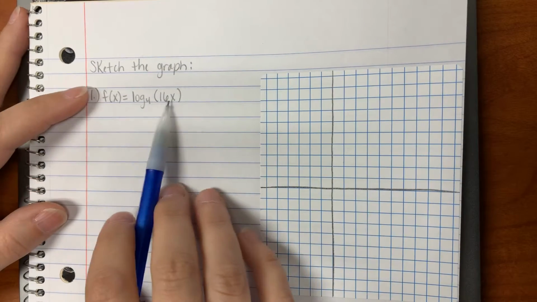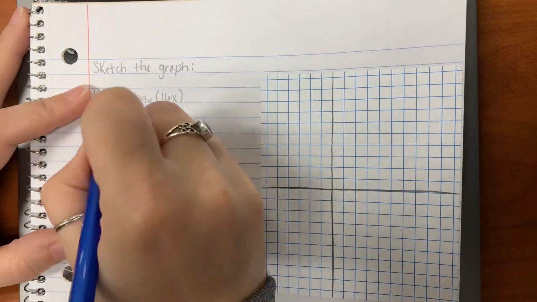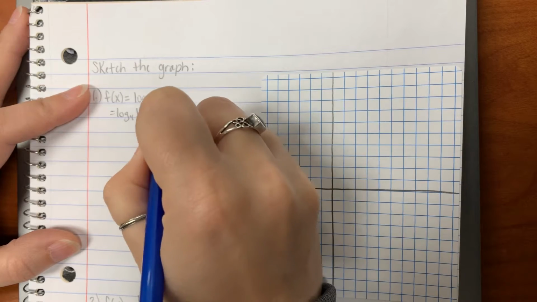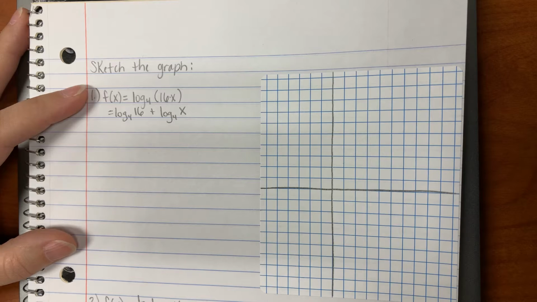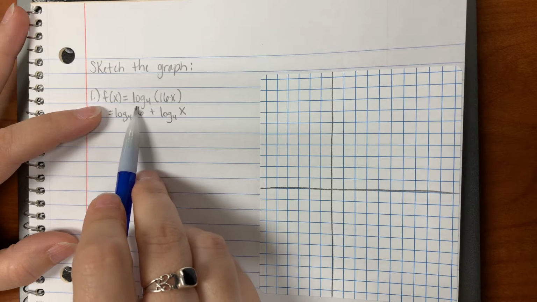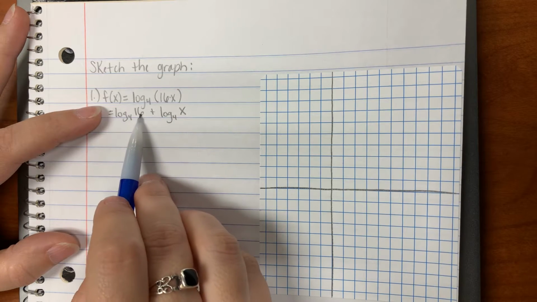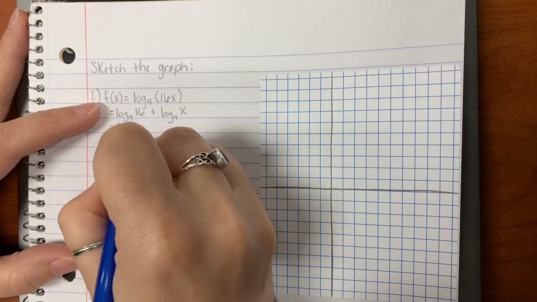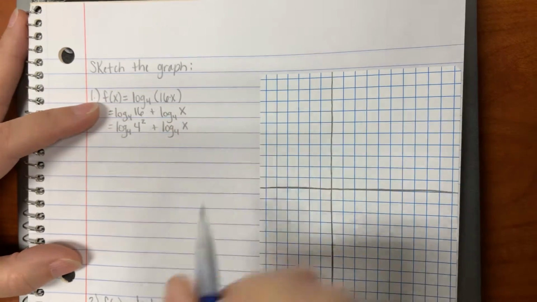So I'm going to start out with this. I'm going to separate it up because this is multiplication. So this is really the same thing as log base 4 of 16 plus log base 4 of x. So then I can rewrite this. If I'm in a base 4, if I can get this base to be a 4 with an exponent, then I can simplify this. So 16 is the same thing as 4 squared. So I'm going to write this as log base 4 of 4 squared plus log base 4 of x.